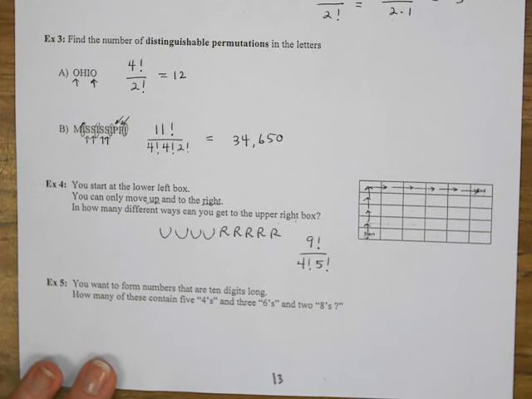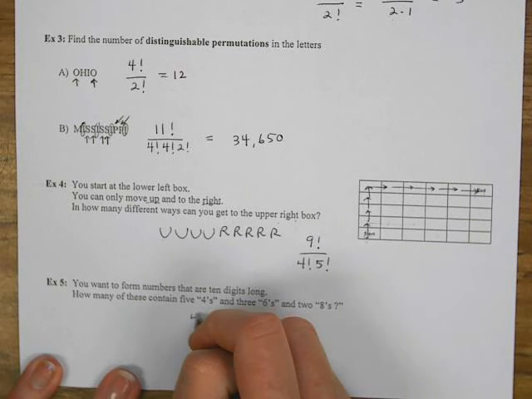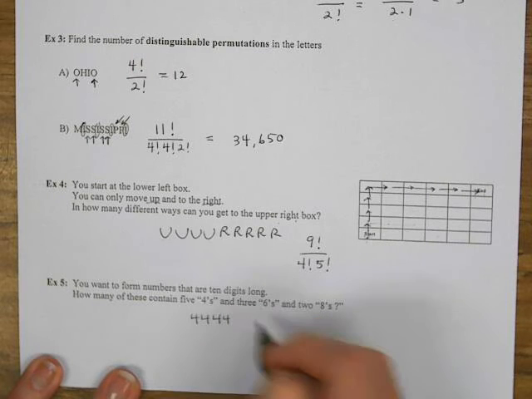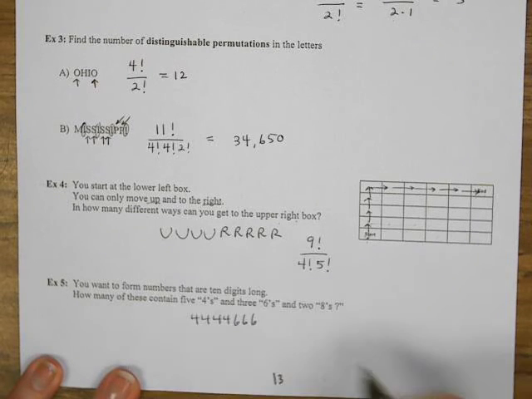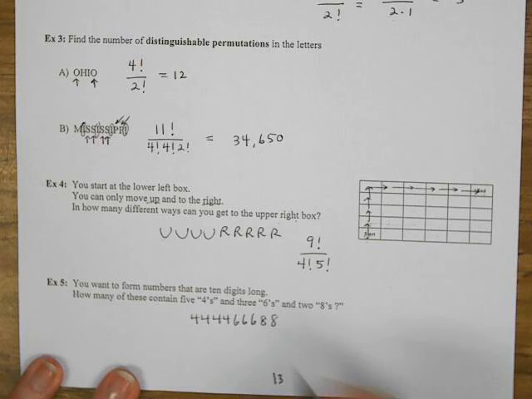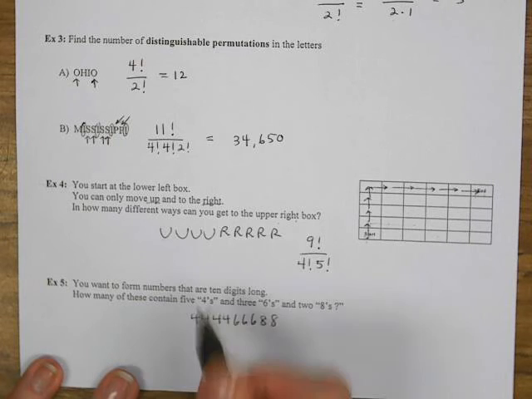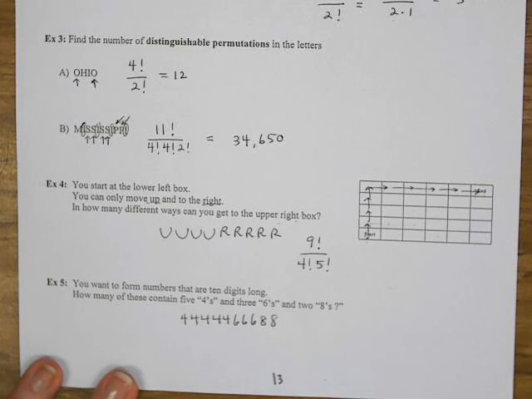Now here's one more application. You want to form numbers that are 10 digits long. How many of these numbers contain 5 4s, 3 6s, and 2 8s? So there's our 10 digits, right? We have 5 4s, 3 6s, and 2 8s. Did I miss something? Oh, 5 4s. Sorry, there we go. There's my 10 digits.